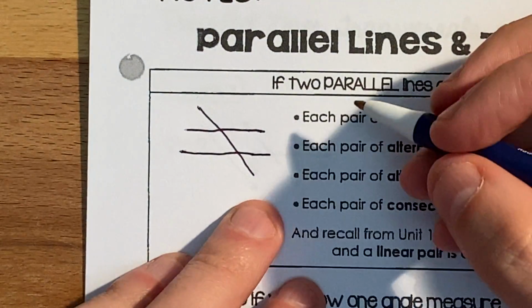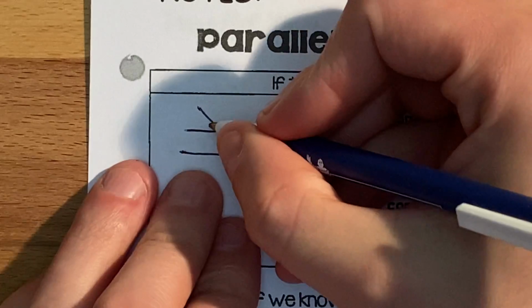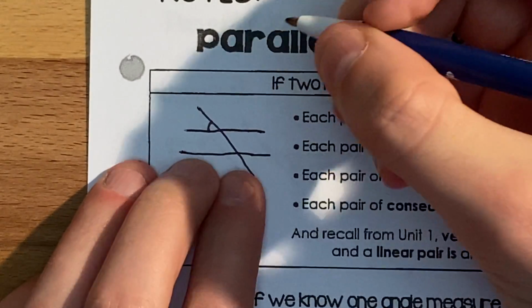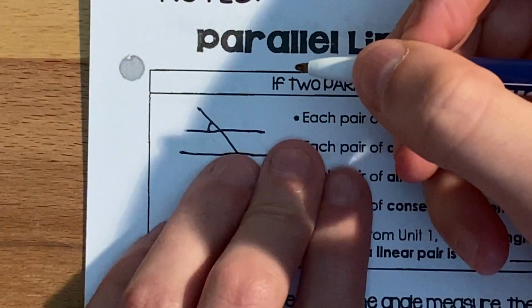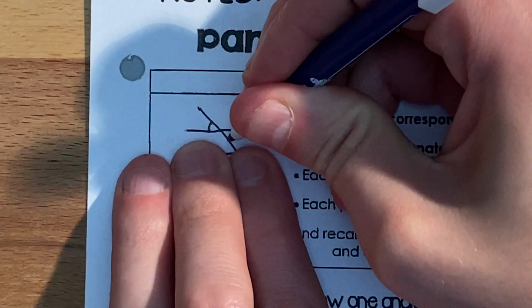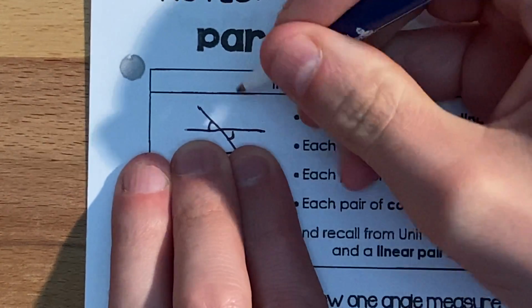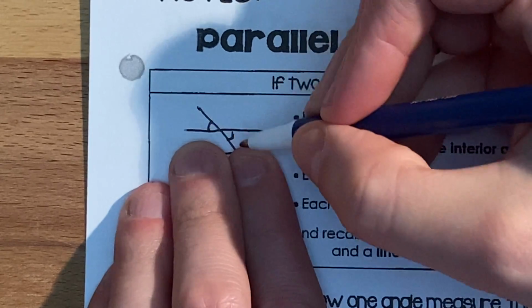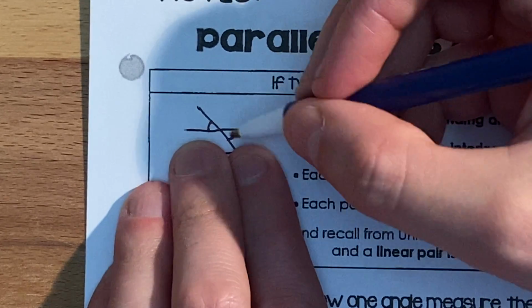Basically, if you have an angle given to you, then from a lesson before, ignoring this one, we would already know that this angle has to be the same. Those are called vertical angles, and vertical angles are congruent.